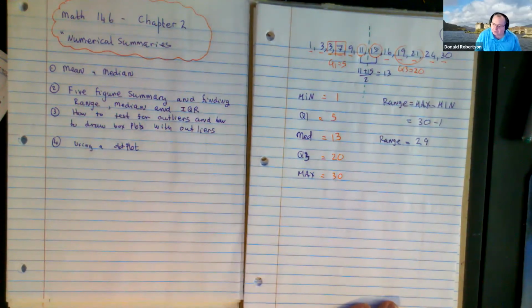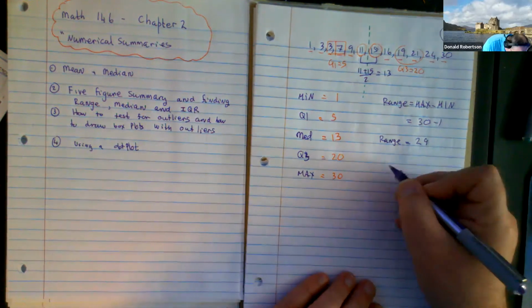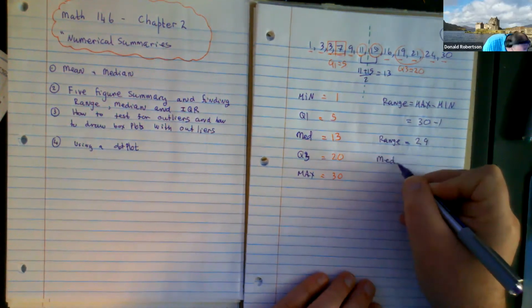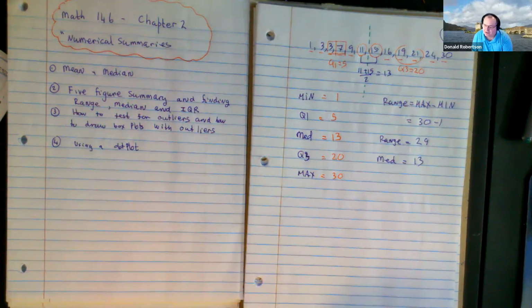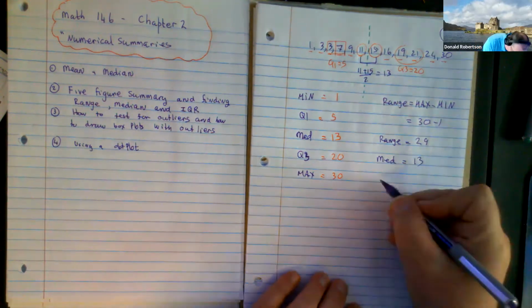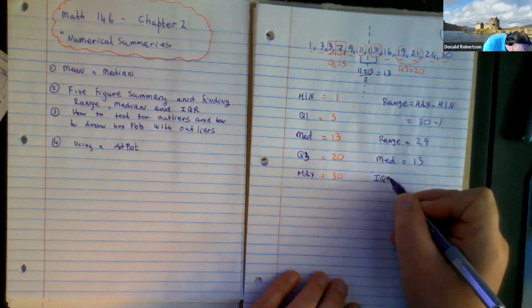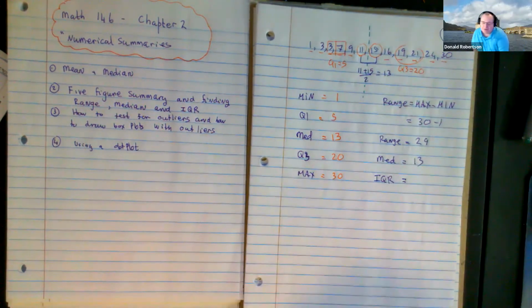Comfortable with that answer? This is only for completeness. Isn't the median just, I know what the median is, I don't need to calculate it, it's 13. And the interquartile range, right? Can anybody remember the formula for the interquartile range?